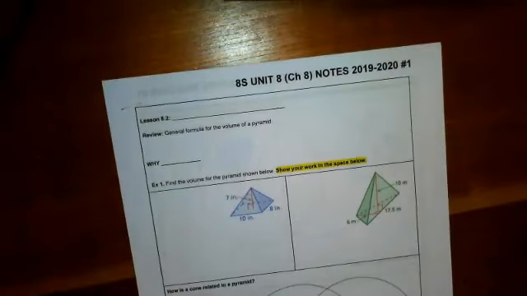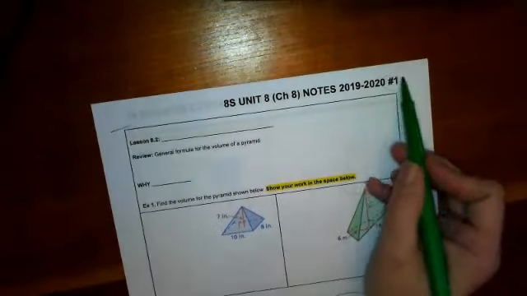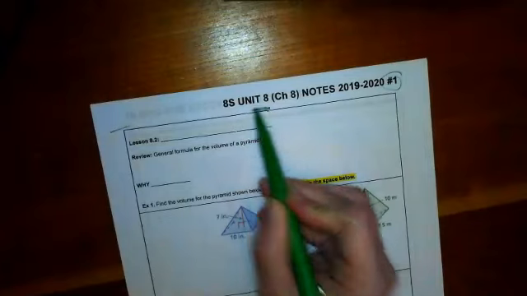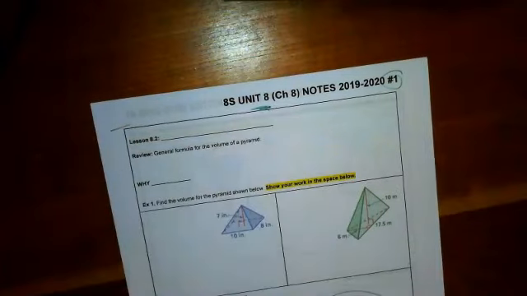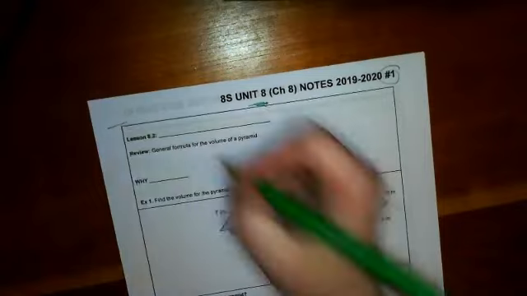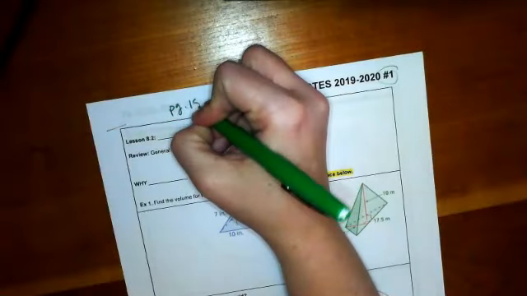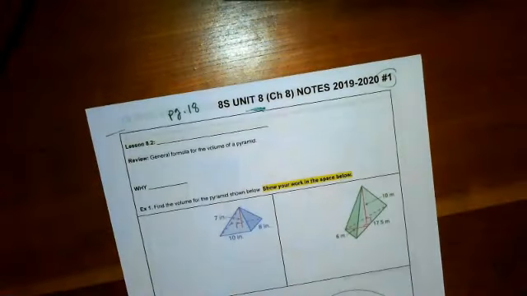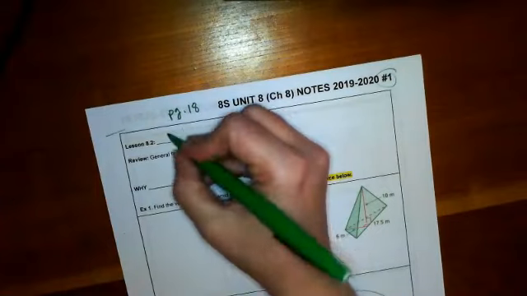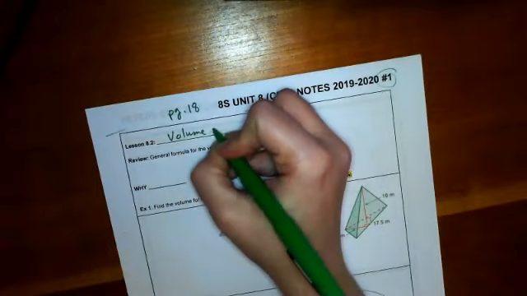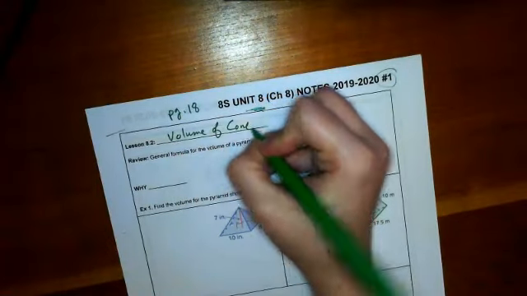Okay, guys, we are still in packet one, which is unit 8. I think we're already on week 4 of e-learning, so we're moving right along. We are on page 18 today, and we are going to be talking about lesson 8.2, which is volume of a cone.